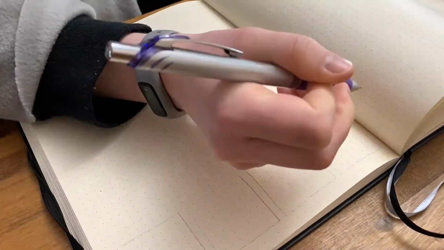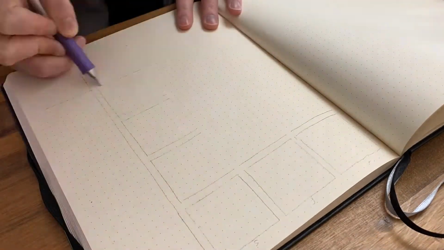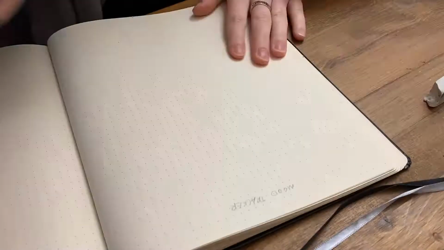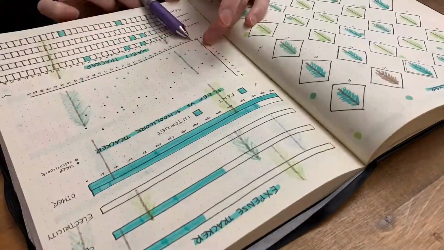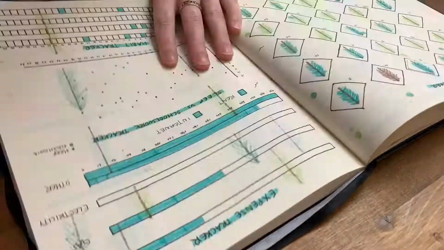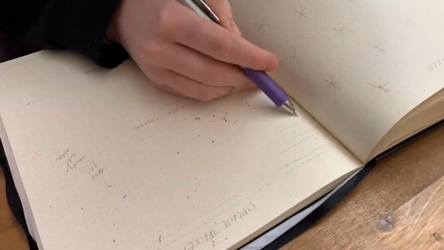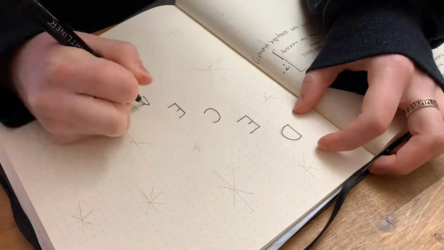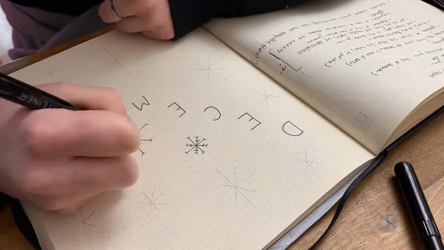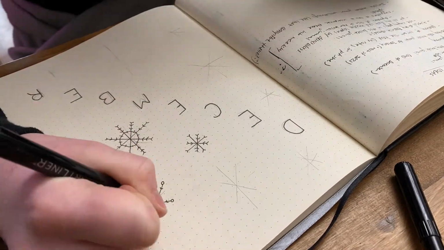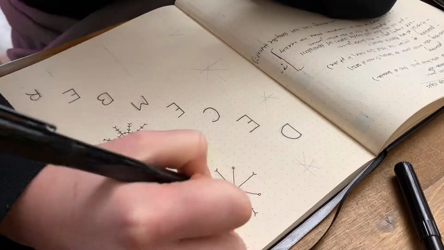So today I am showing you how I plan out the entire month of December, all my weekly spreads, mood tracker, expense tracker, all that good stuff. Just like last month, I'm going ahead and planning out a bunch of the first few spreads. This includes the title page, the mood tracker, the full month calendar, and the expense tracker.